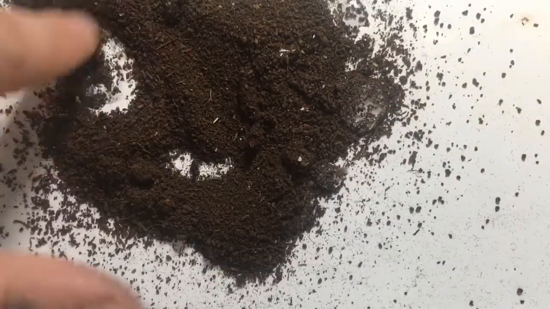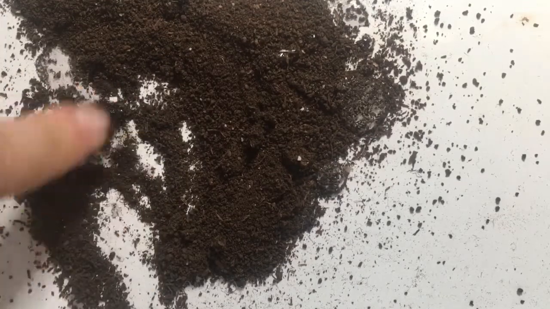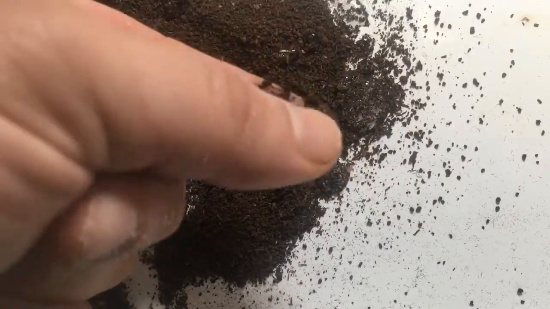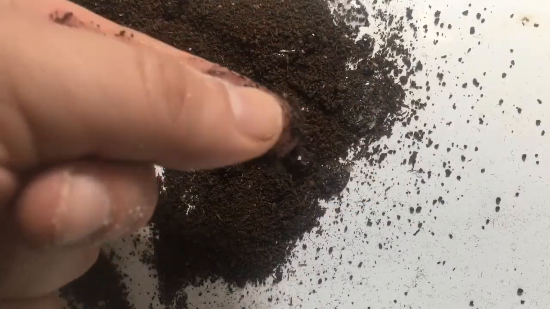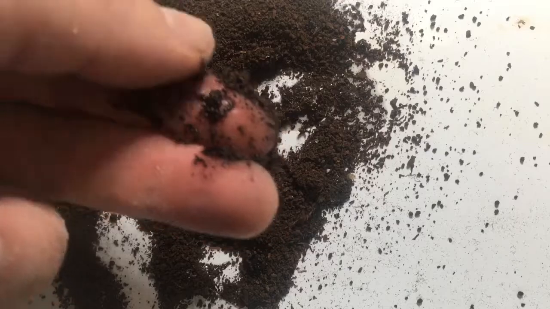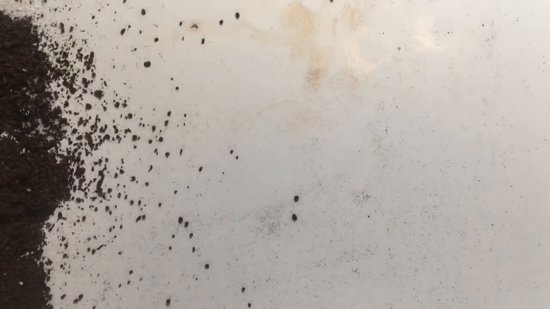So if I wanted to really mix this together, I would have to mush it to make some mud. And then it starts to get kind of sticky and a little bit goopy like mud, as you can see here. Okay, excellent. And then finally, let's look at some clay.